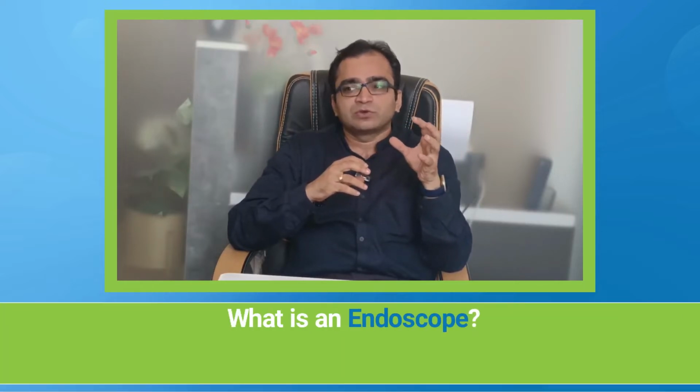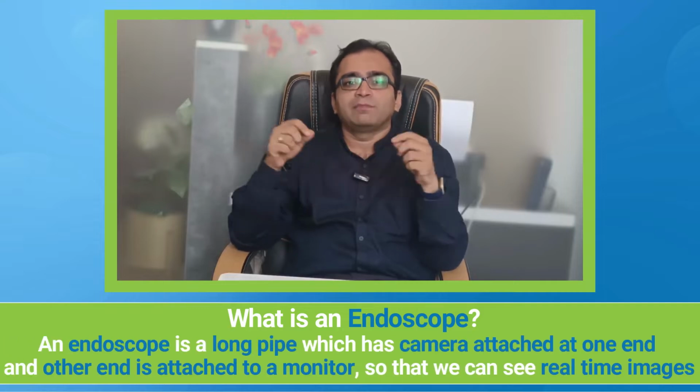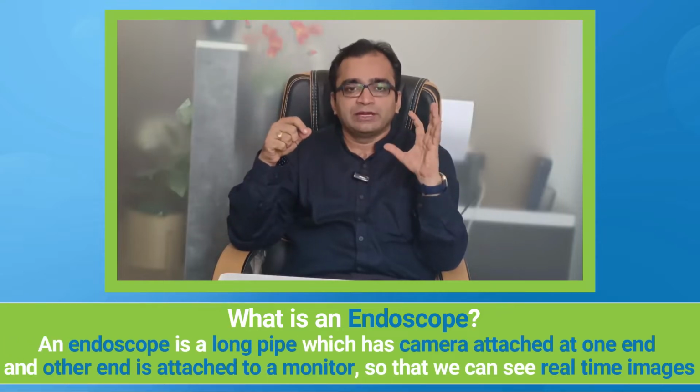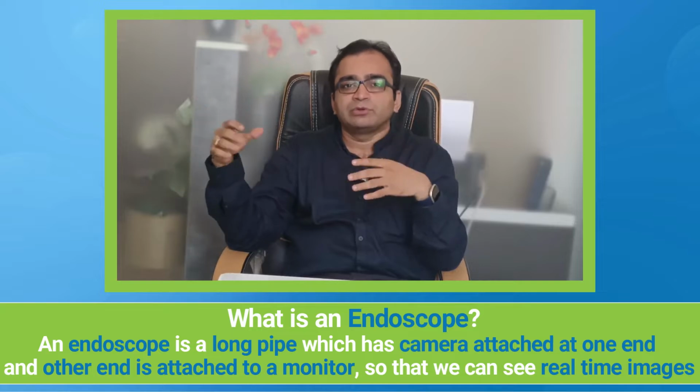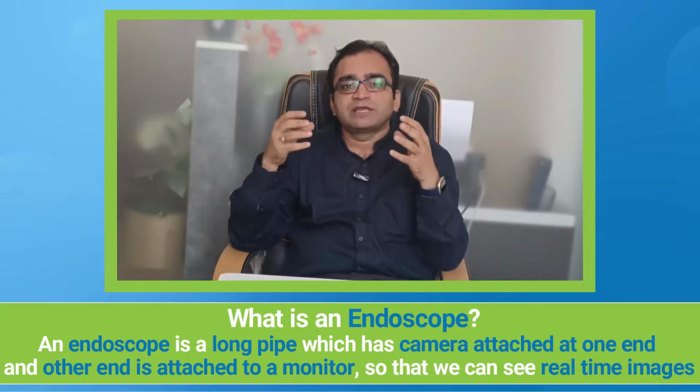So what is an endoscope? Basically, an endoscope is just a long pipe which has a camera on one end and the other end is attached to a source or a monitor, either a computer or any other monitor, so that we can see and take real-time images. And it obviously has software so that the images are uploaded in a particular fashion.